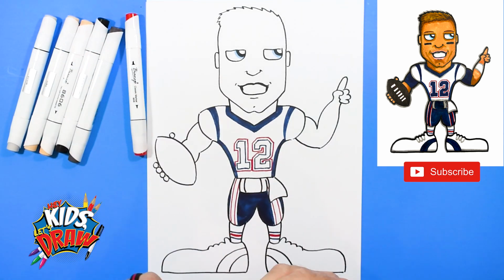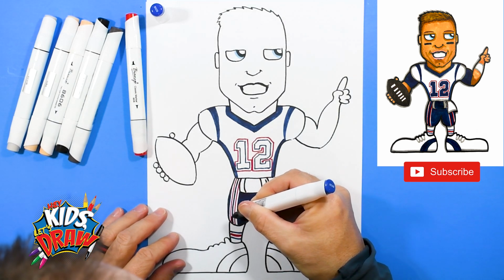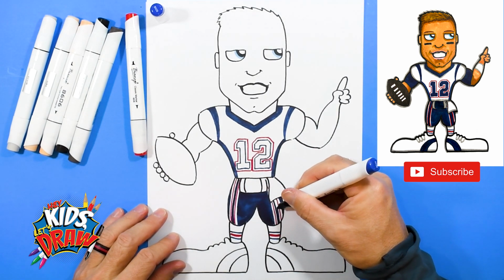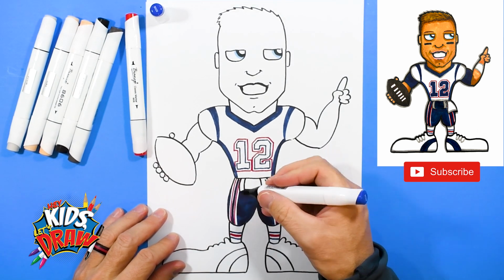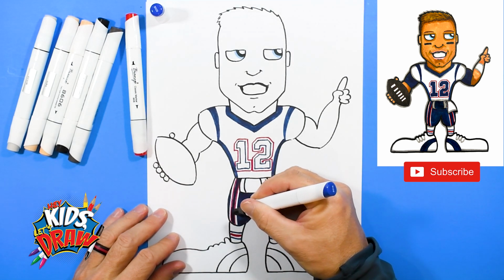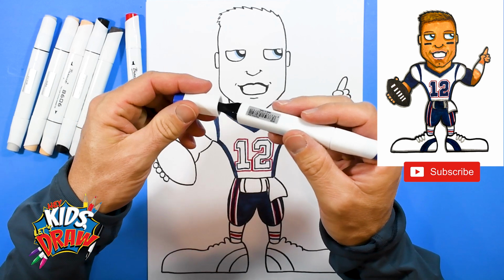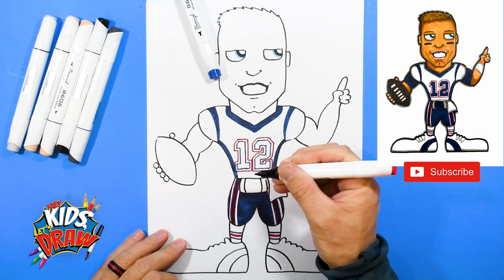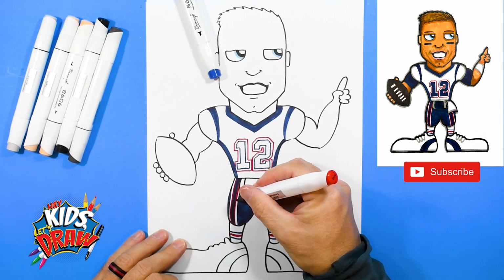And then I'm going to do a line of blue right down the middle of the red. Okay. All right. Maybe we'll thicken that red up just a little bit, make it show a little bit better. Okay.